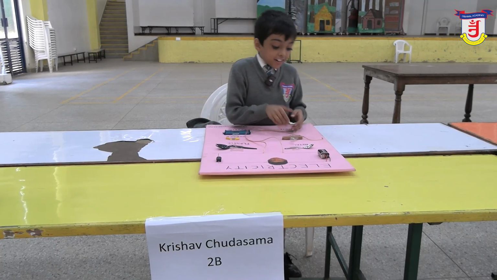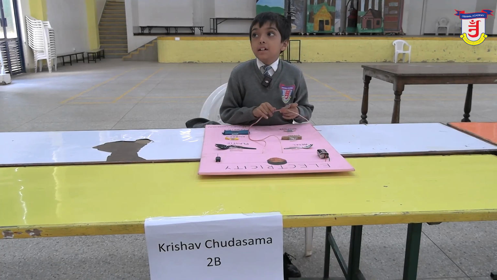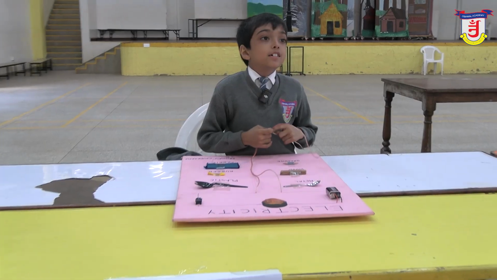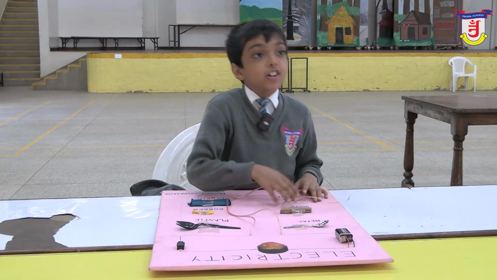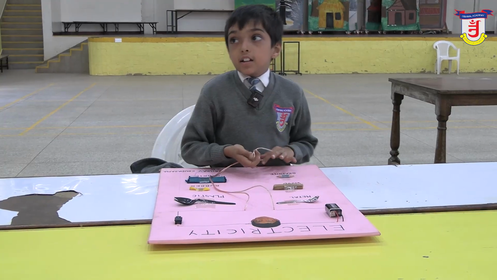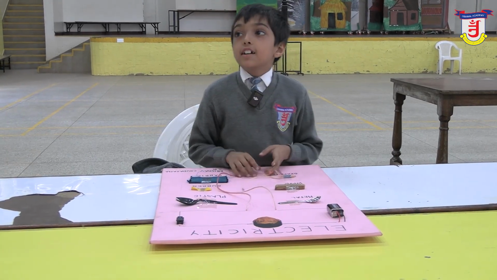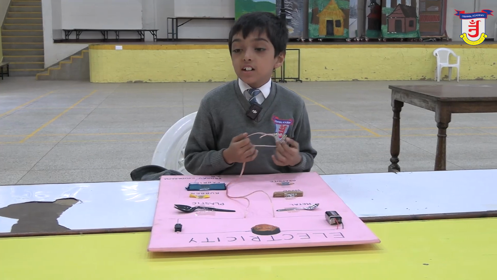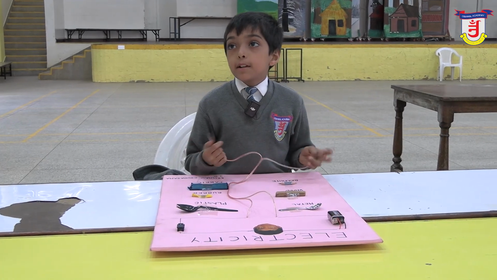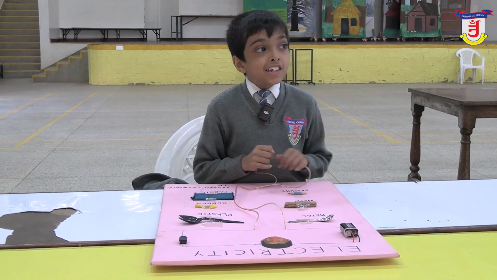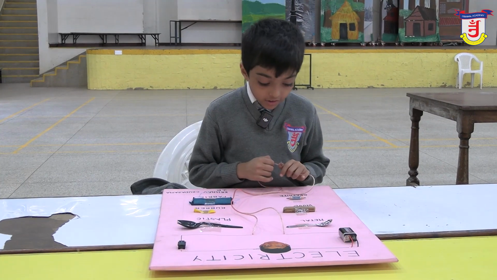Good morning. Today I'm going to be talking about electricity. Electricity needs a source of power. In this case, the source of power is the battery. Electricity powers up our appliances. Conductors are materials that allow electricity to flow through them. Insulators are materials that do not allow electricity to flow through them.